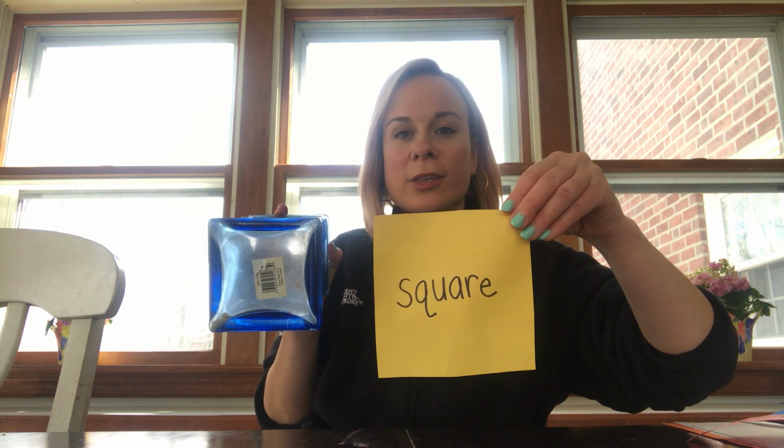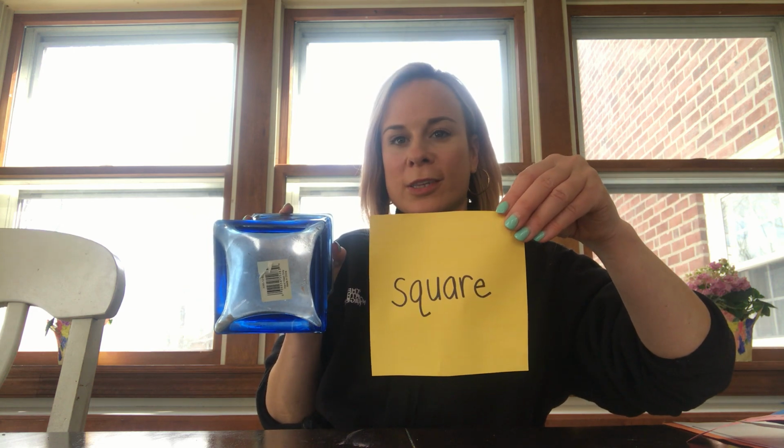So let's look at my blue vase here, okay? The blue vase here, if I was to show you the base of it or the bottom of it, what shape do you think that looks like? You got it, guys. It looks like the square, right? It has those four equal sides and those four vertices. So what you could do, parents, is have them find objects and trace them on a piece of paper, okay? So this is the square.